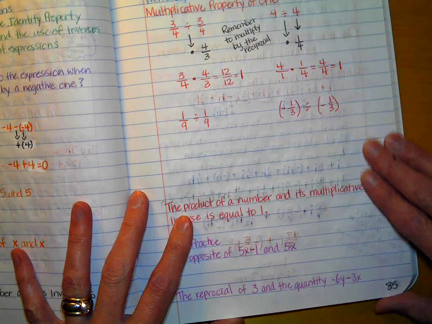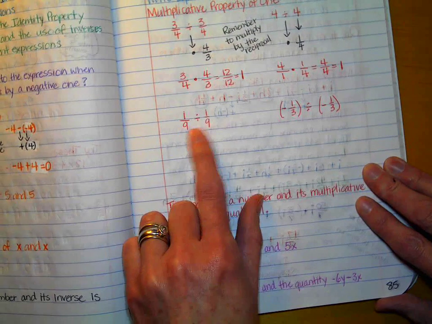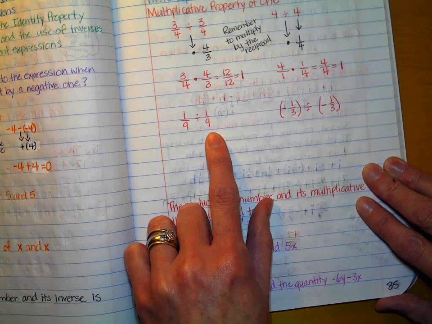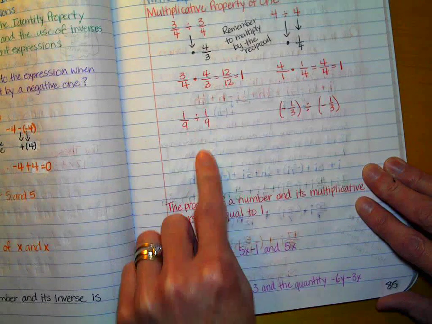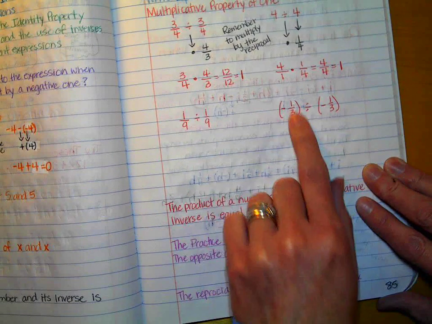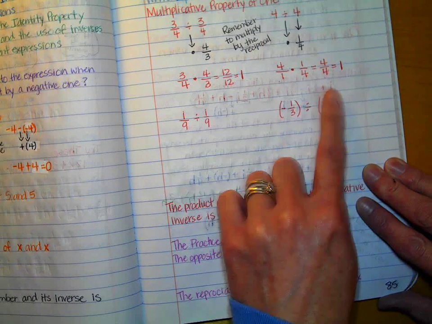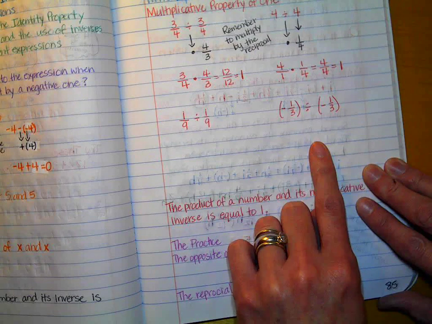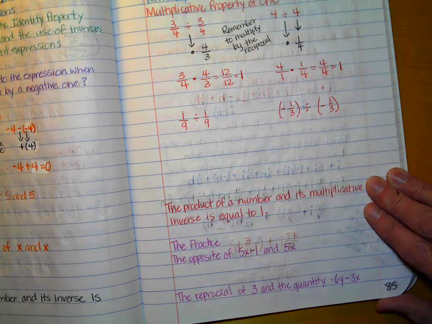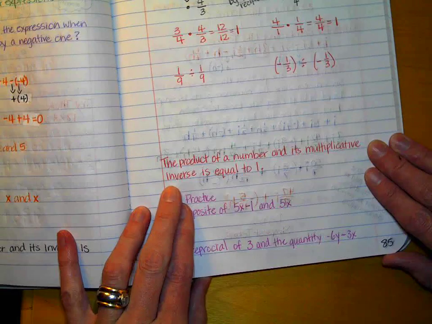Then I have two more that I would like you to try. We have 1/9 divided by 1/9. You're going to show me exactly what I did up there, right here. We have negative 1/3 divided by negative 1/3. I'm going to use the same pattern that you saw up above. I want you to show me that right here. We're going to check that when we get to class tomorrow.